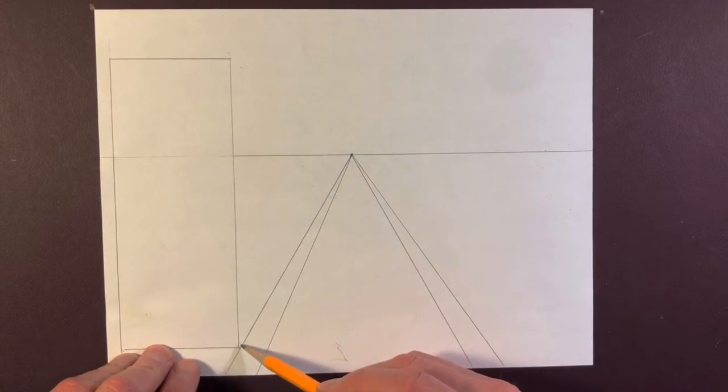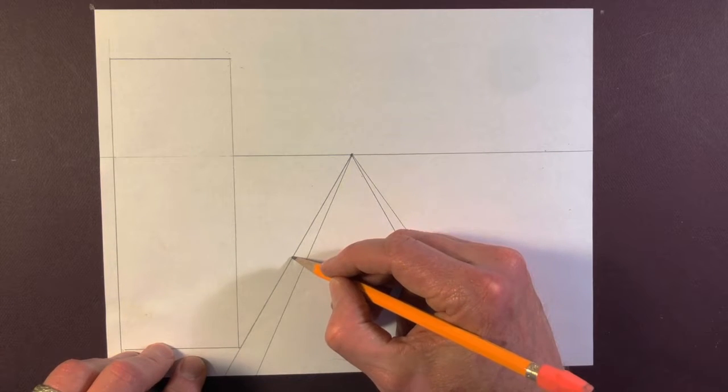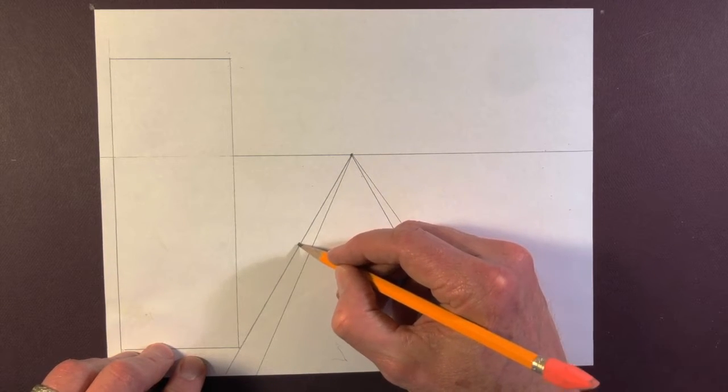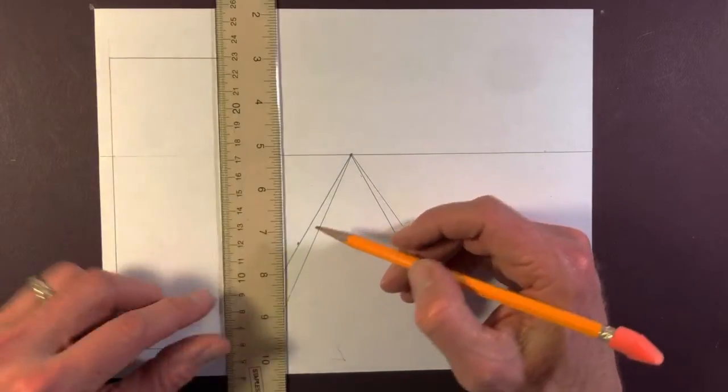So anyway, now I'm going to draw the part of the building that's facing the street, and I think I want my building about this wide. It's going to be kind of a big building. So from that point, I'm just going to go straight up.